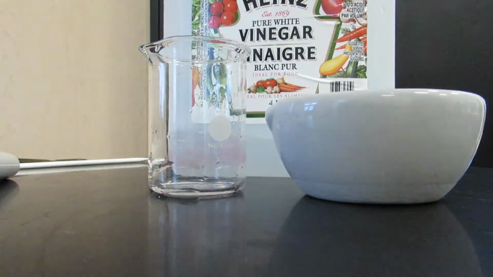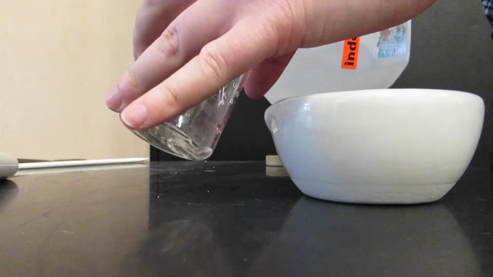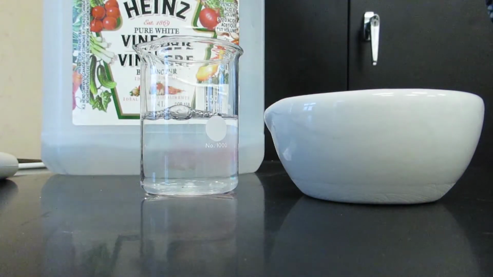For our sixth experiment, we are going to combine vinegar and some of our crushed chalk to see what happens.